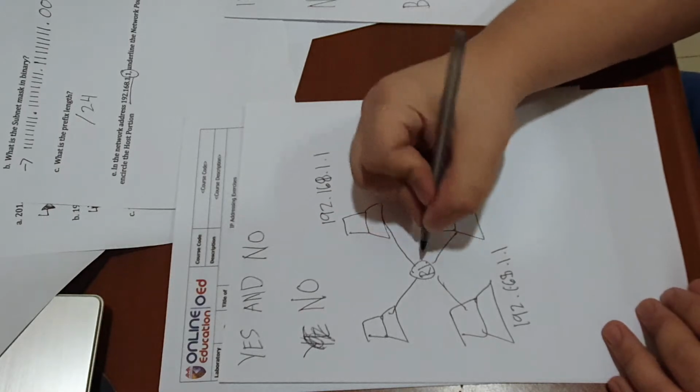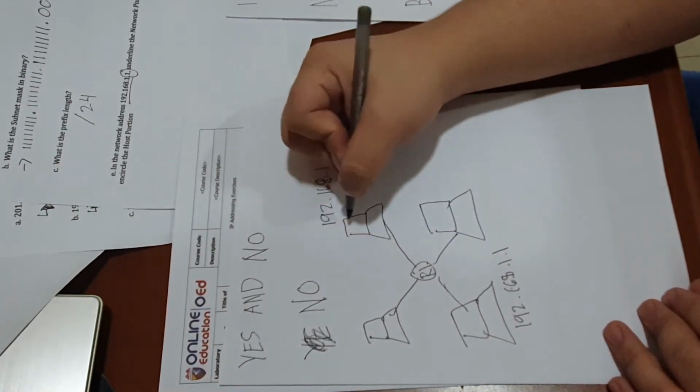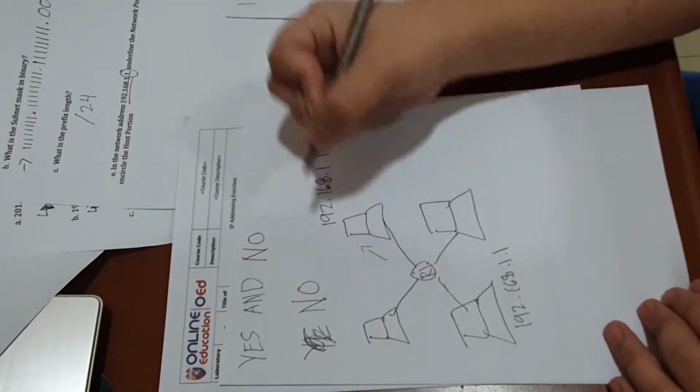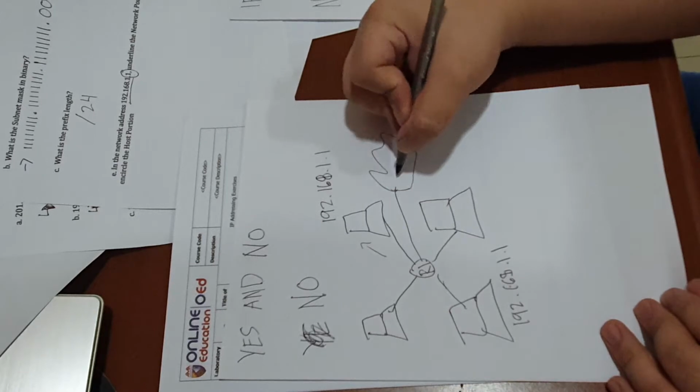Let's say, for example, this router receives a packet for this PC. It must be in this PC. So let's say internet.